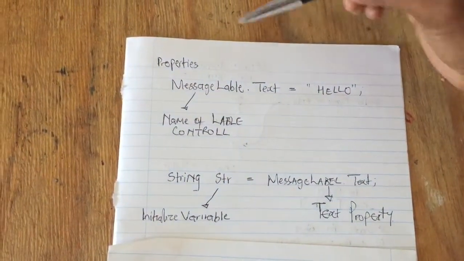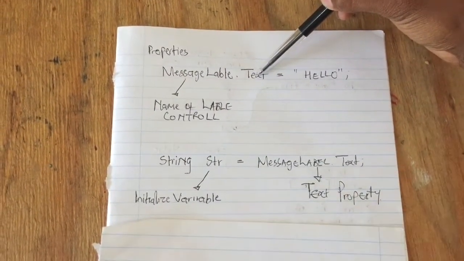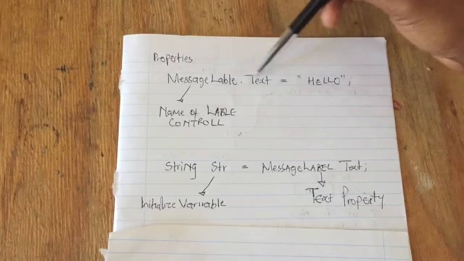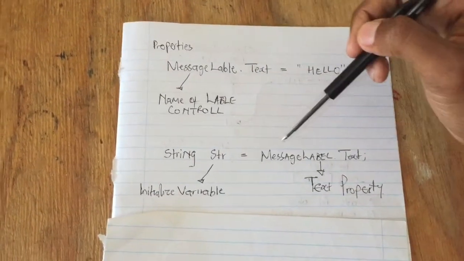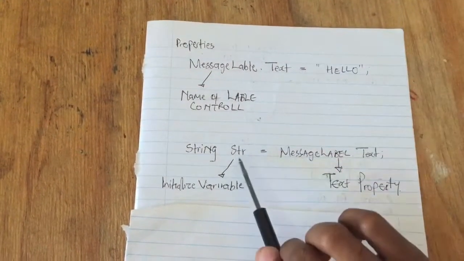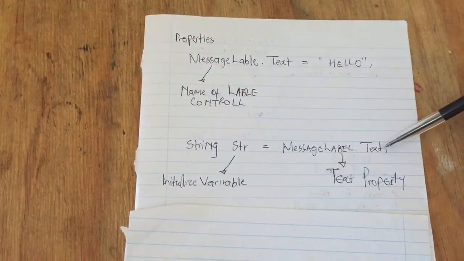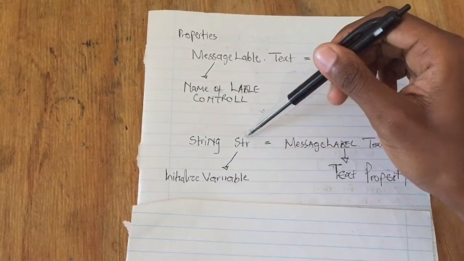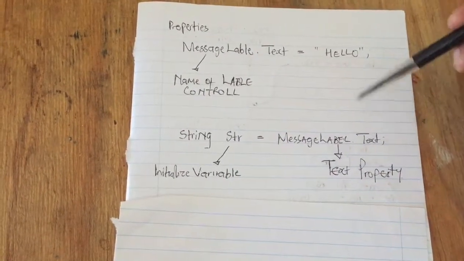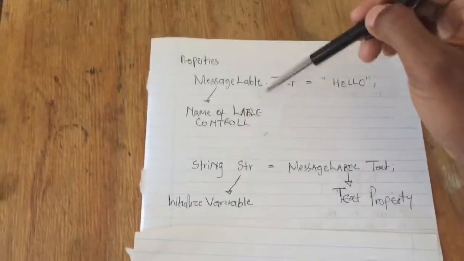So for instance, if we had a name label control on our form, then we can assign a specific value to our control text box. Let's say we have initialized a variable called str and it's a string. Then we can assign a text box property to the variable. Hence we said that a property is a class member that holds a piece of data about an object. What is our object? It's our label.